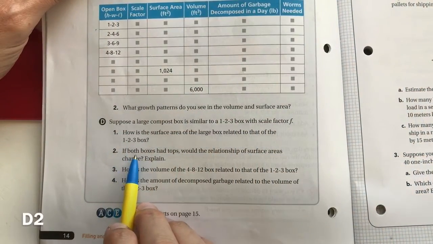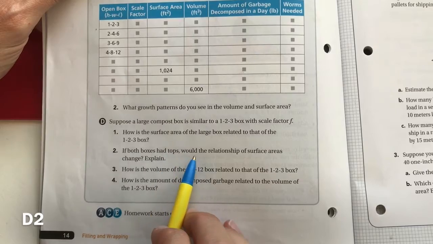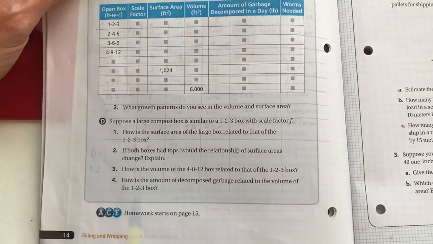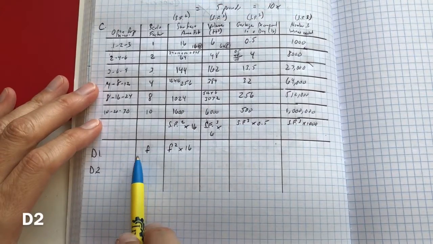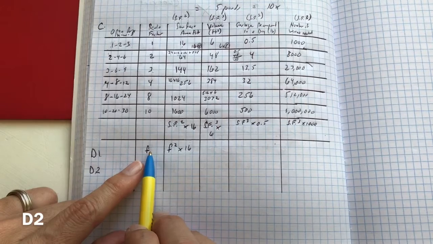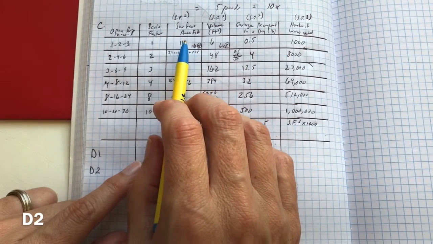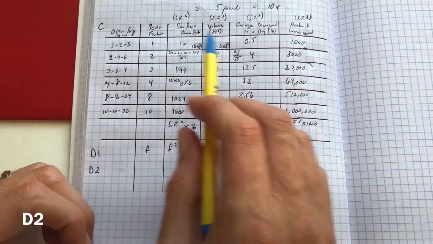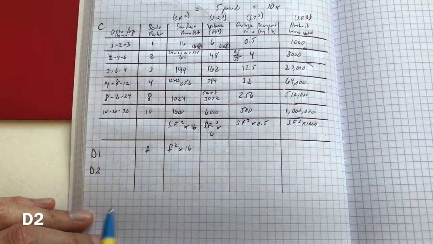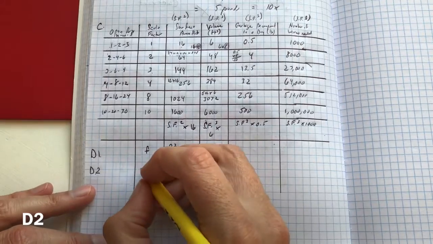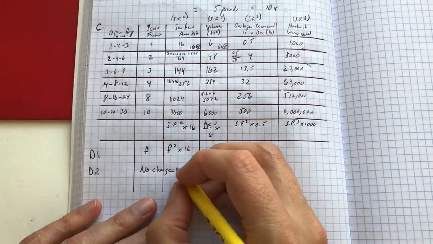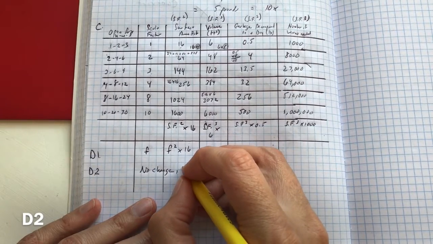D2. If both boxes had tops, would the relationship of surface areas change? And explain. If there were boxes with lids or a top added to it, it would not change anything. The scale factor would still be happening. The surface area would still have the same pattern. It would just be another part of it, but it would still increase in that same relationship of that scale factor being squared. So there'd be no change, except that the surface area would increase.